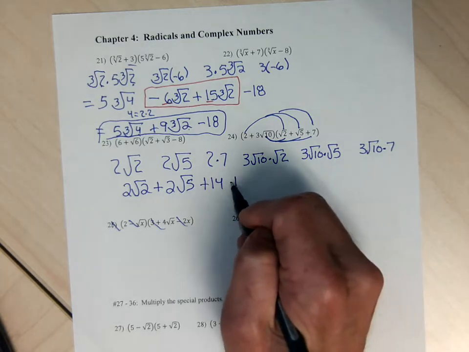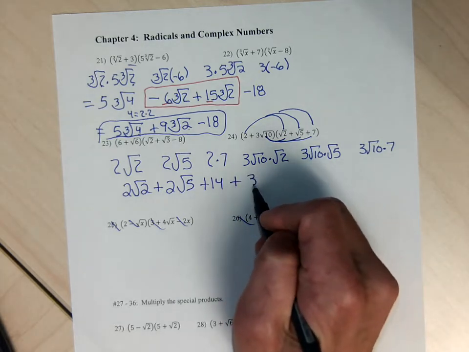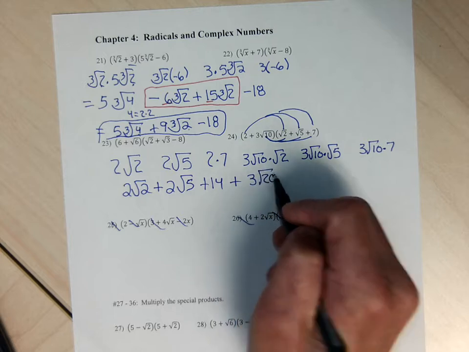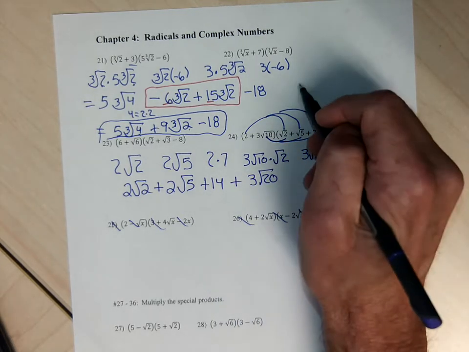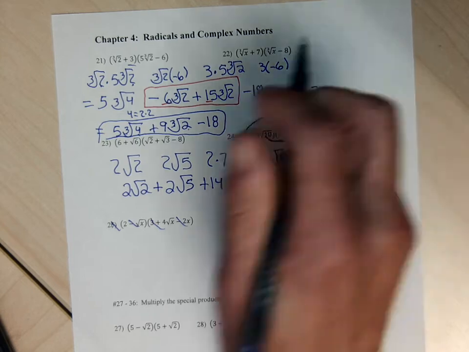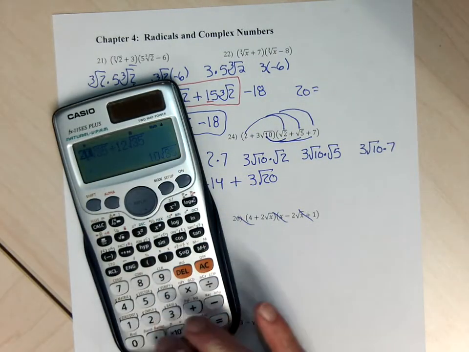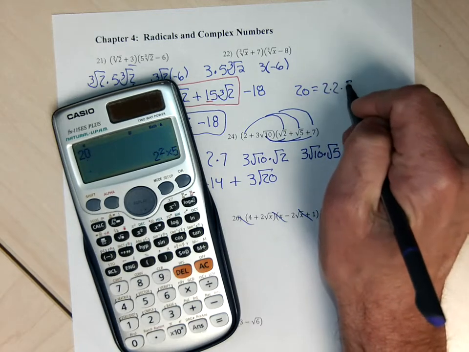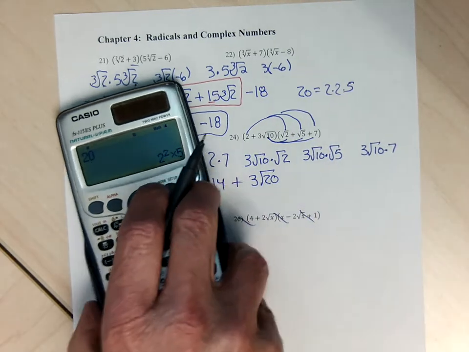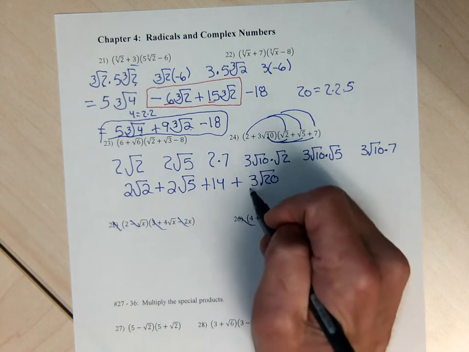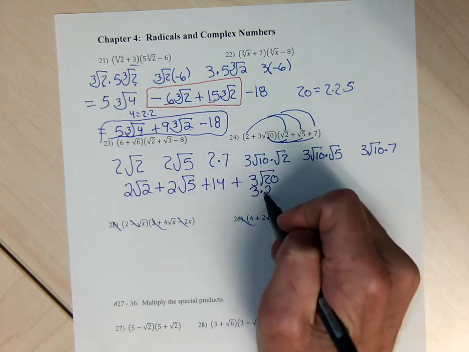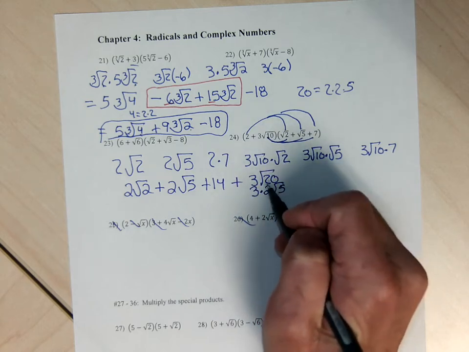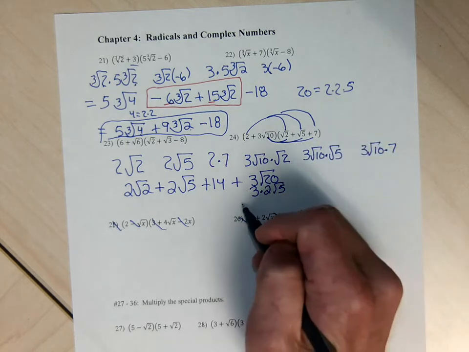Fourth multiplication, they're both positive, so I put a plus. I get 3 square root of 20. And the square root of 20 is reducible because the prime factoring for 20 is 2 times 2 times 5. So this is really 3 times 2 square root of 5, because 20 reduces to a 2 out and a 5 under.